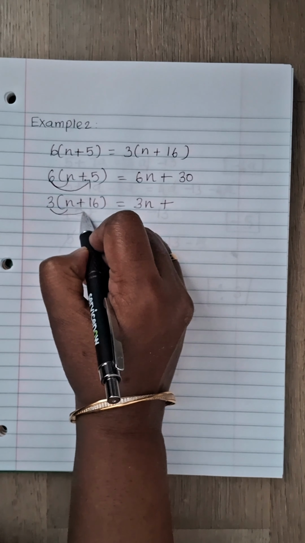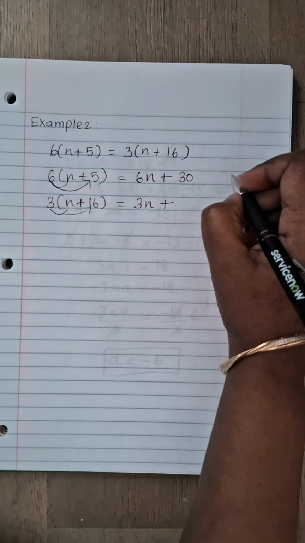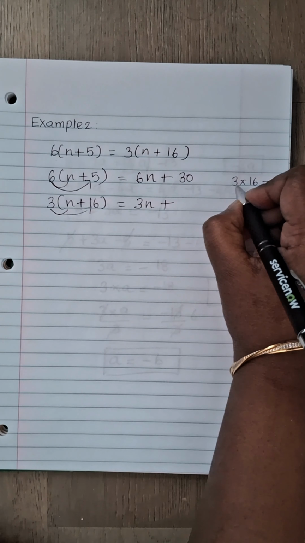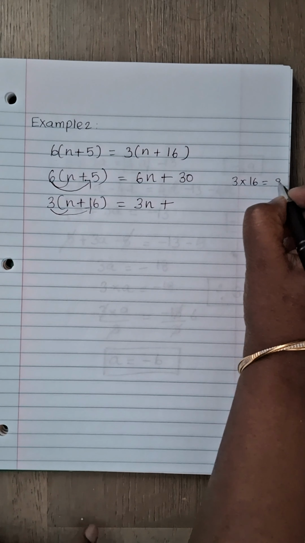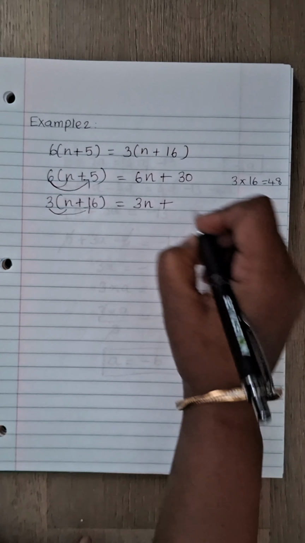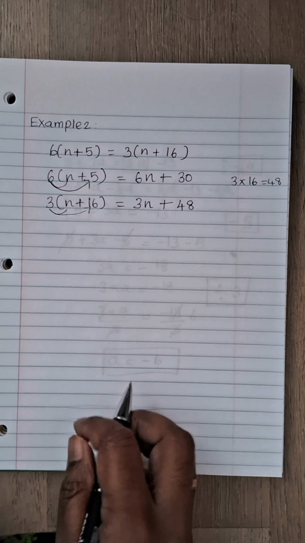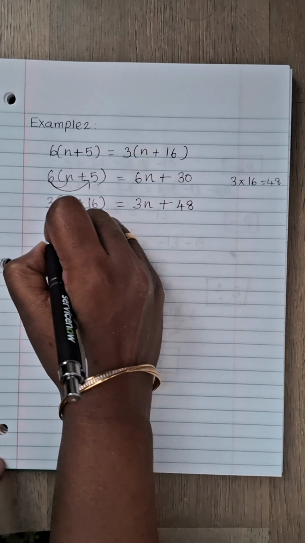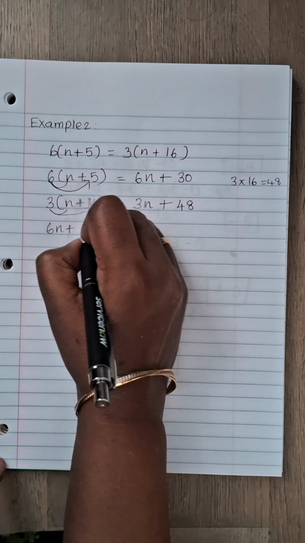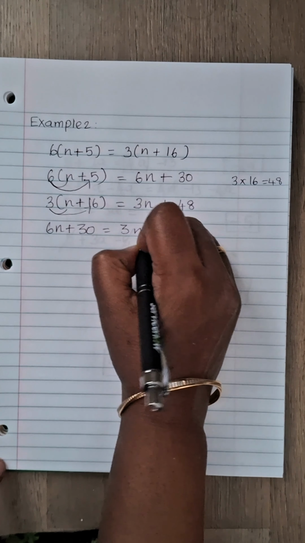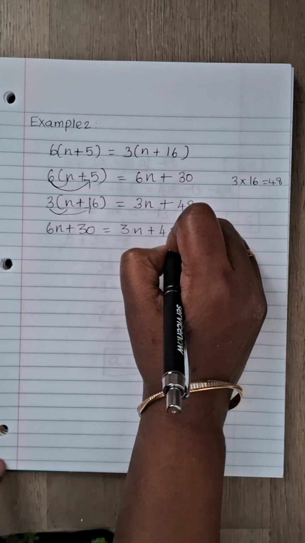Then 3 needs to be multiplied by 16. 3 multiplied by 16 is 48. So we got the left side as well as the right side. Let's equate: 6n + 30 is equal to 3n + 48.